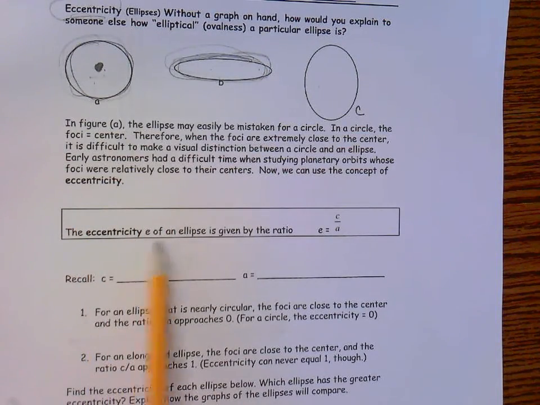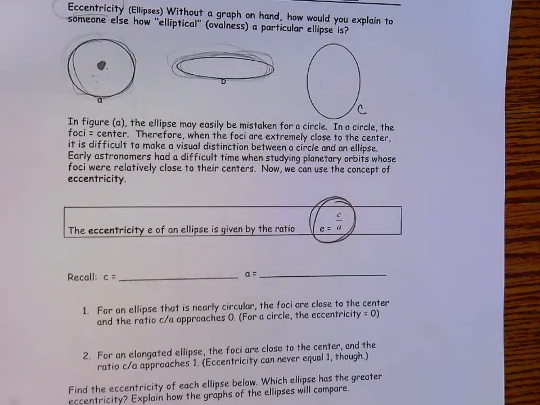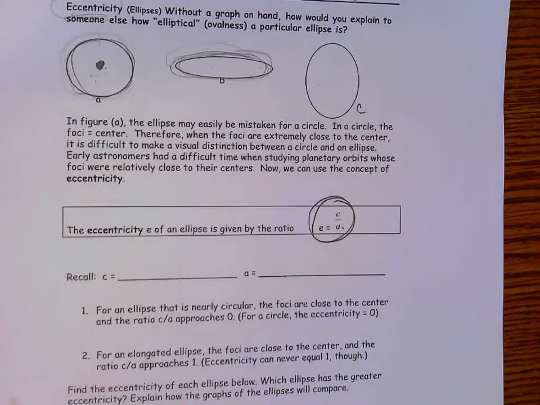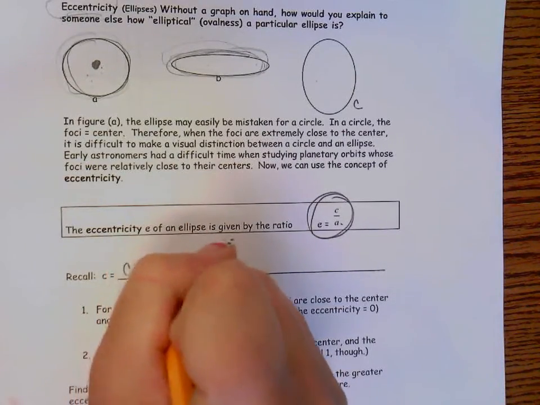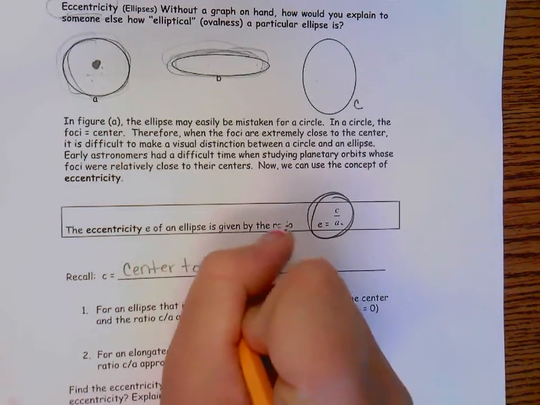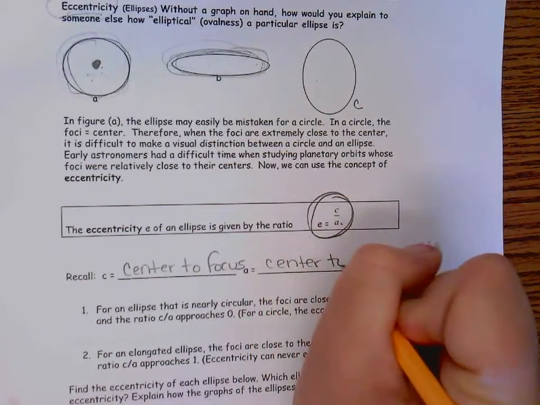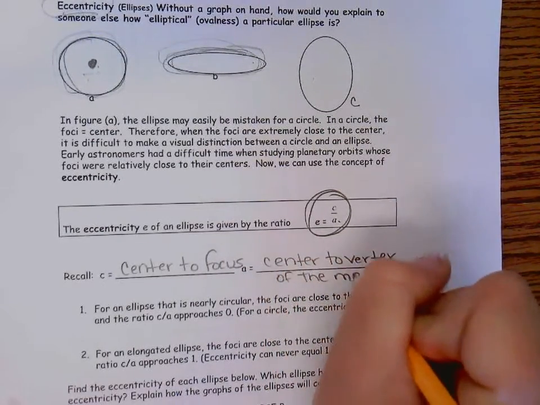Eccentricity of an ellipse is given by this ratio. You take c and divide it by a. Basically, it's how far the foci are from the center compared to the length of that major axis, right? c and a deal with the focus and the major axis. c is the distance from the center to a focus, and a is the distance from the center to a vertex of the major axis.